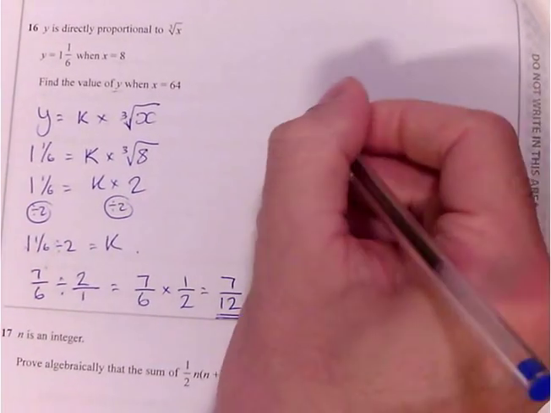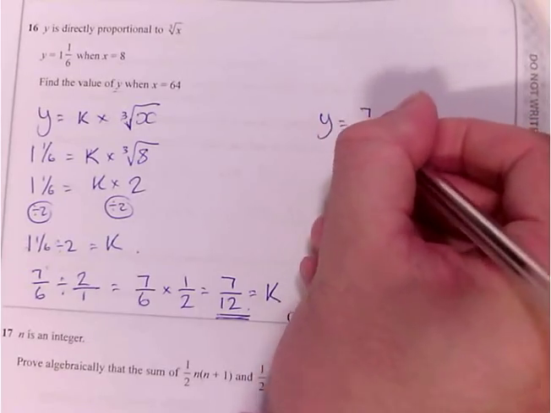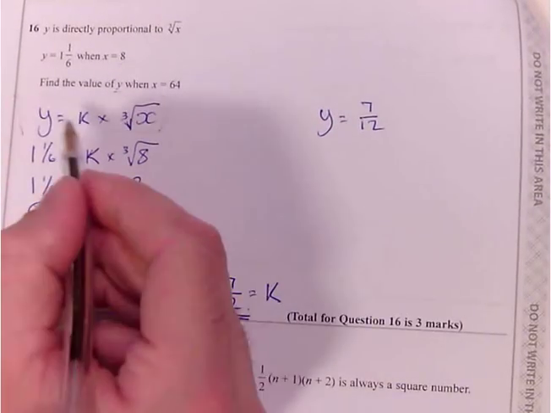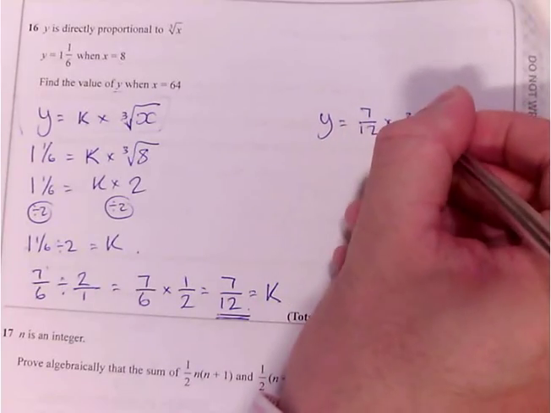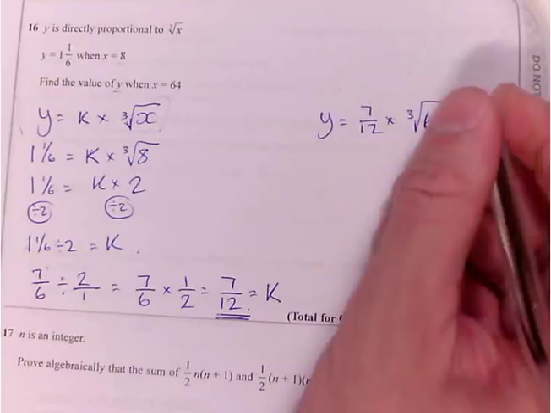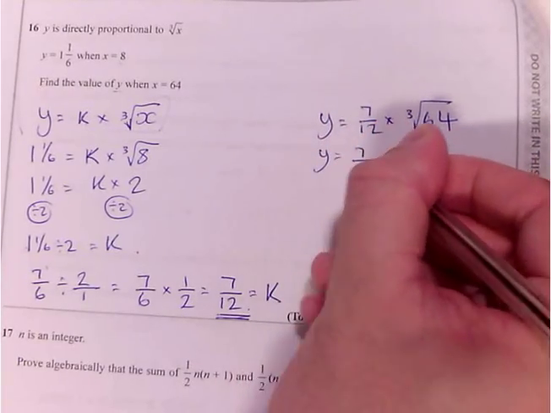y equals 7 over 12, I'm using this formula here. k I know is 7 over 12, times the cube root of 64. The cube root of 64 is 4, so y equals 7 over 12 times 4.